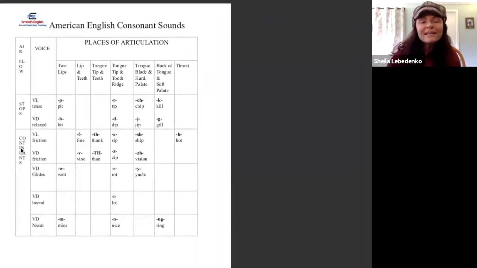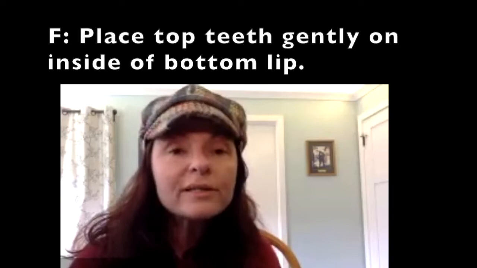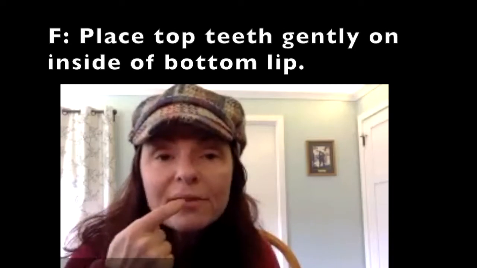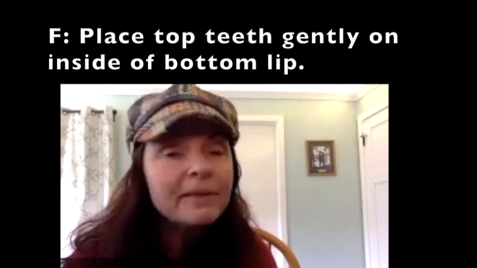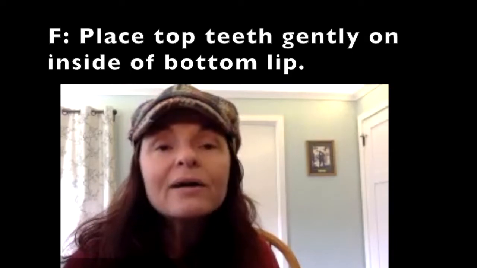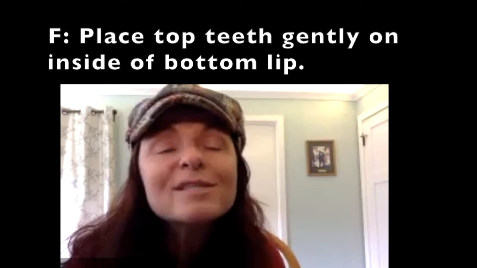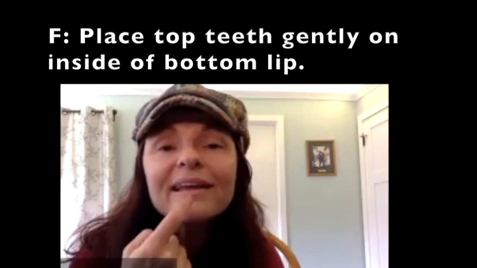Let's move on to the continuants. So we'll start with F. Notice that F is in a column called lip and teeth. So I'm going to put my top teeth on my bottom lip very gently. I'm not going to bite, and I'm not going to do this. So I don't put the teeth on the outside of the lip.